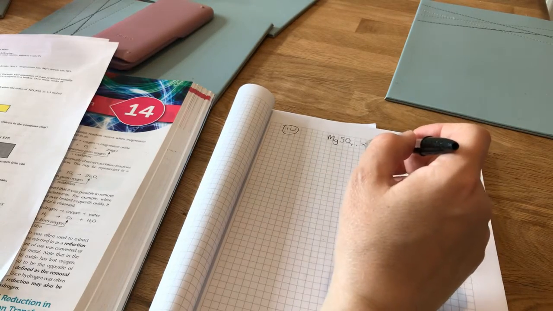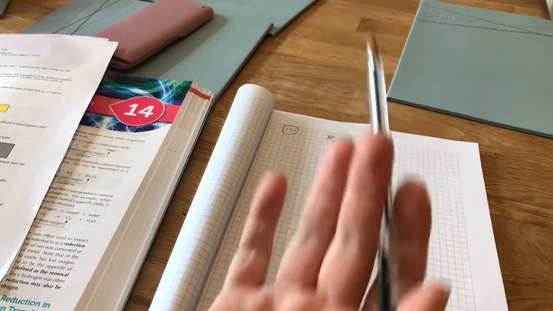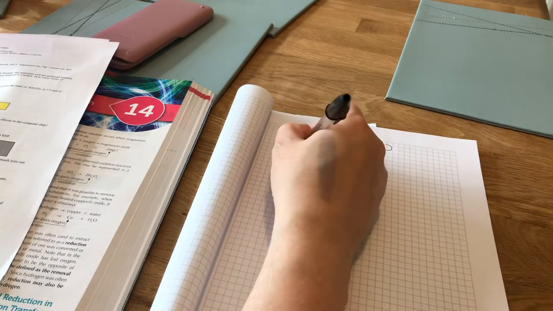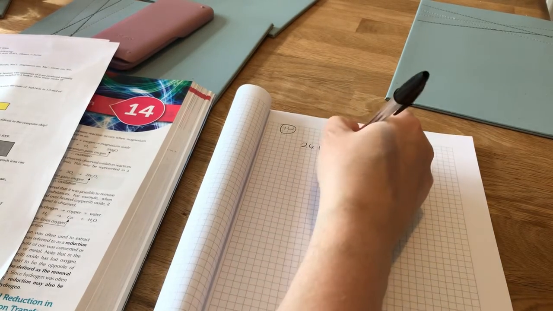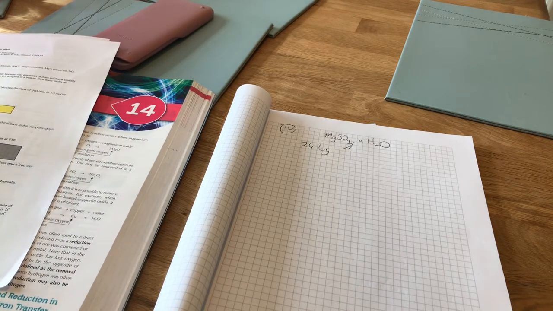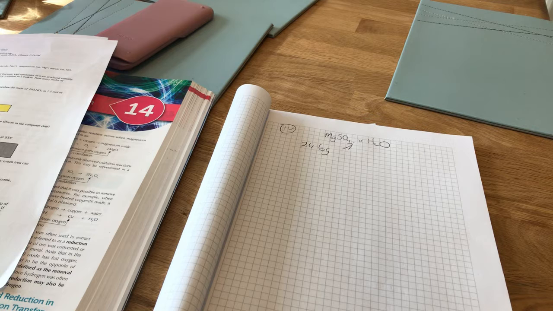And what we're trying to find out is for every one of these magnesium sulfates, how many waters surround it to help you build this crystal. Okay. We're told we have 24.6 grams of this stuff that was weighed out. The Epsom salts were heated to remove the water of crystallization, and there were 12 grams of magnesium sulfate formed after heating the crystals until there was no change in mass. Calculate the value of X.